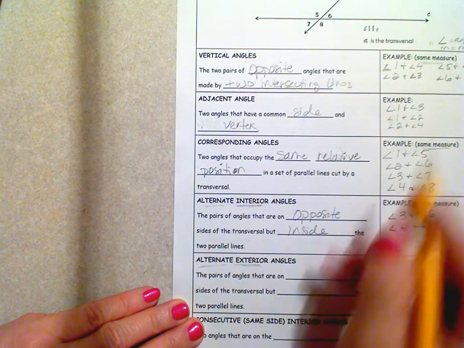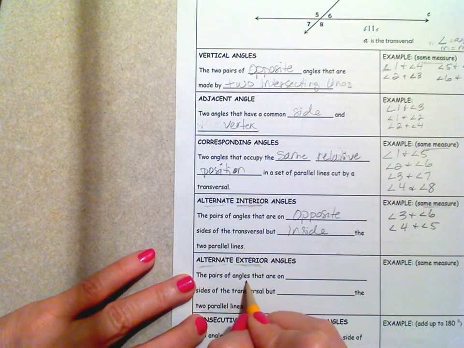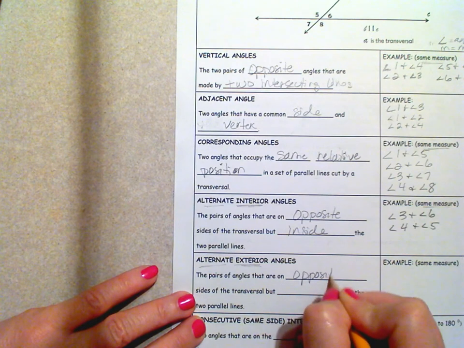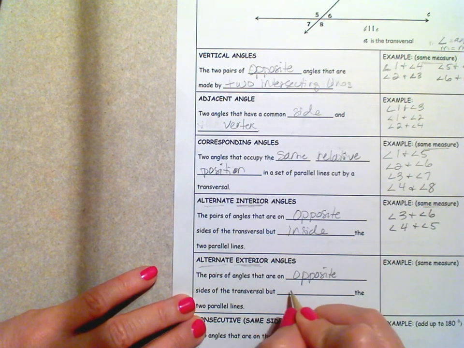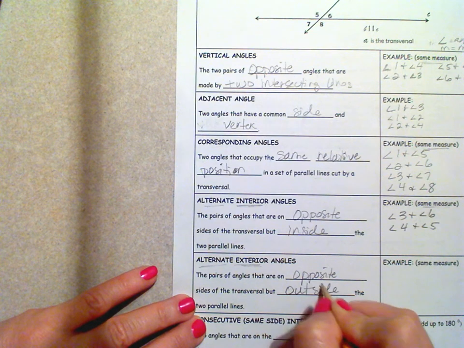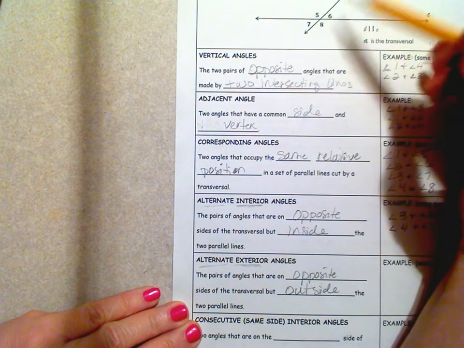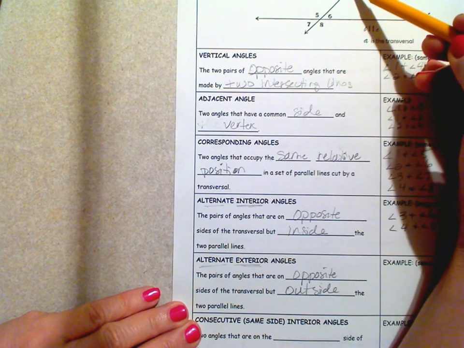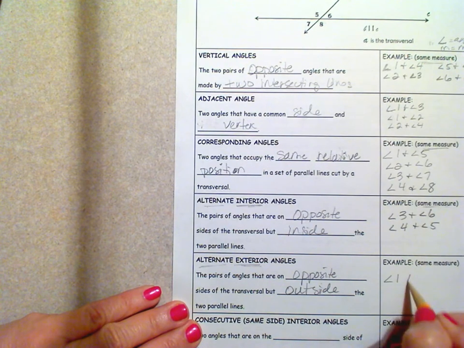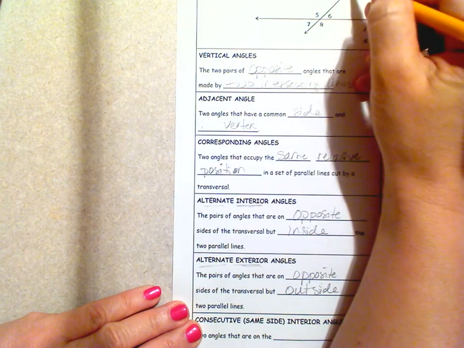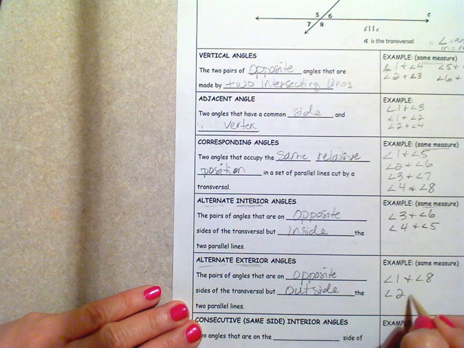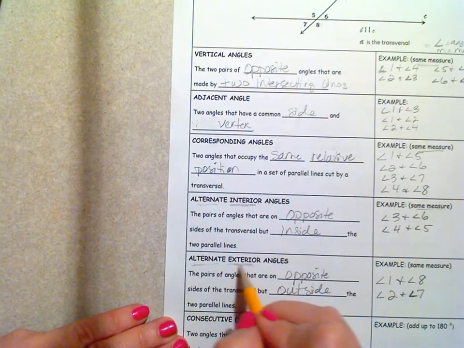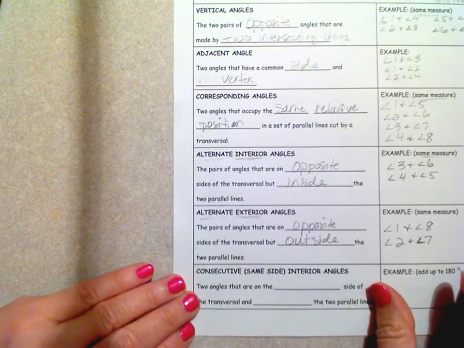Okay. Alternate exterior, same thing, except they're outside. So the pair of angles that are on opposite sides of the transversal, but outside the two parallel lines. So 1, 2, 7, and 8 are in the exterior of the parallel lines. Angle 1 and angle 8 are outside. Angle 2 and angle 7 are outside. They're alternate exterior angles.